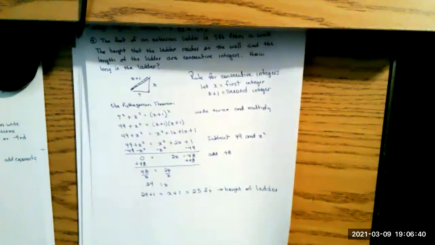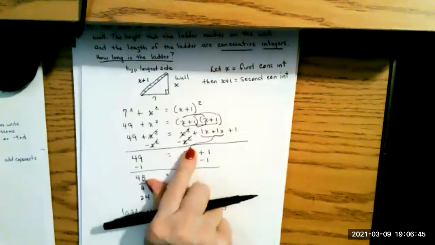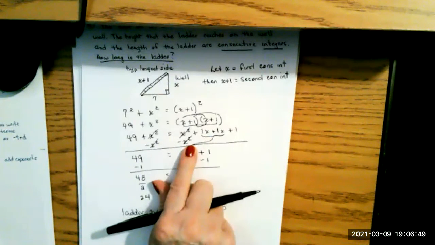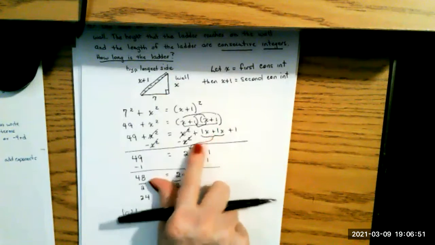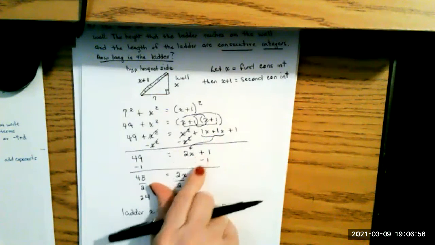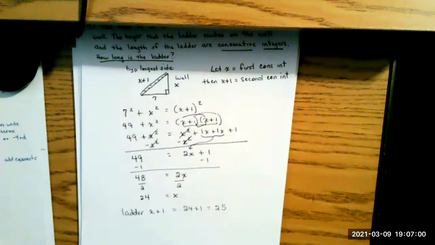I had already done the problem once, so I said, Brenda, I know that those x squares are going to cancel out. So I'm going to be smarter this time, and I'm just going to do this side and get the 2x plus 1, and then I can save myself 2 steps by subtracting 1. If you didn't know that, you could have gone the other way and set it equal to 0 and then had to add the 48 back. Does that answer your question?